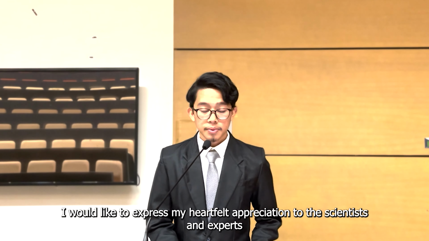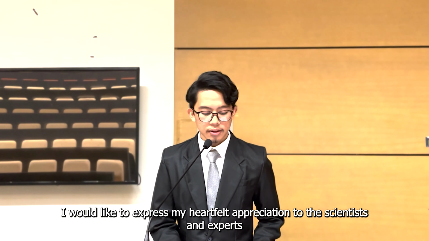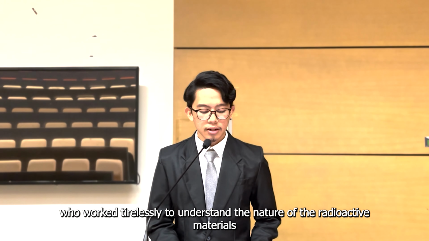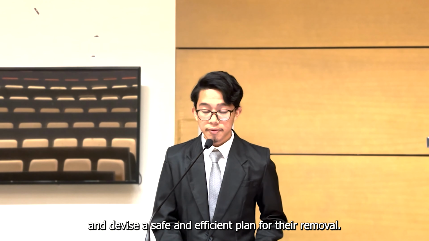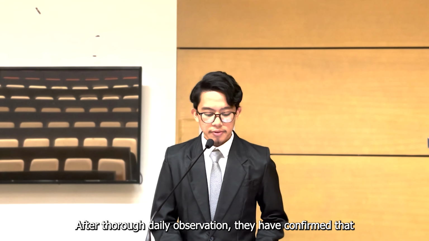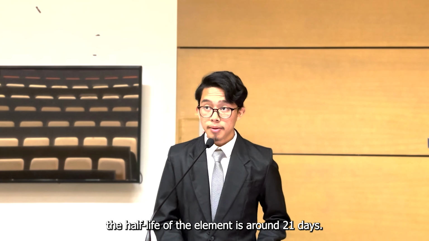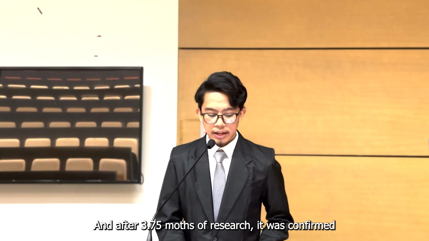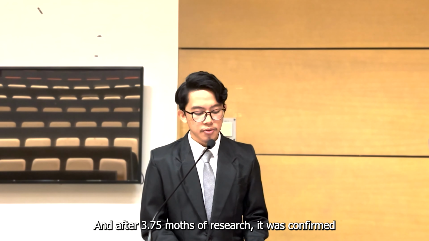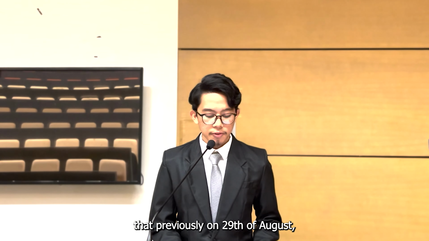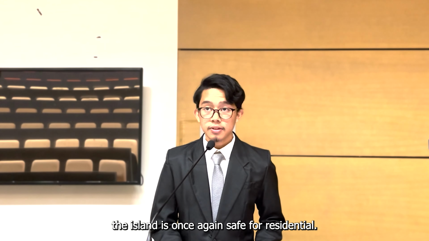Yet, through unity and unwavering efforts, we have successfully conquered this threat. I would like to express my heartfelt appreciation to the scientists and experts who worked tirelessly to understand the nature of the radioactive materials and devise a safe and efficient plan for their removal. After thorough daily observation, they have confirmed that the half-life of the element is around 21 days, and after 3.75 months of research, it was confirmed that on the 29th of August, the island is once again safe for residential use.